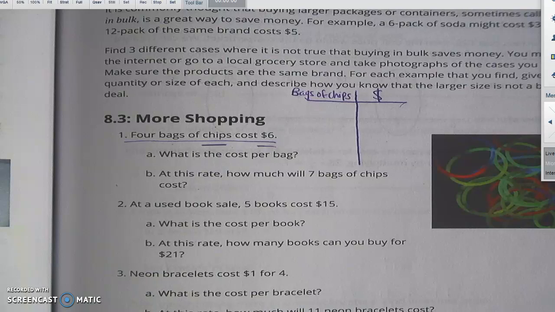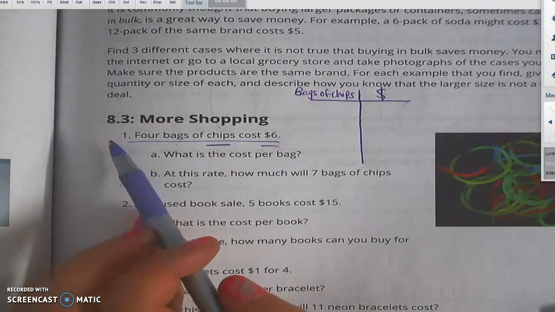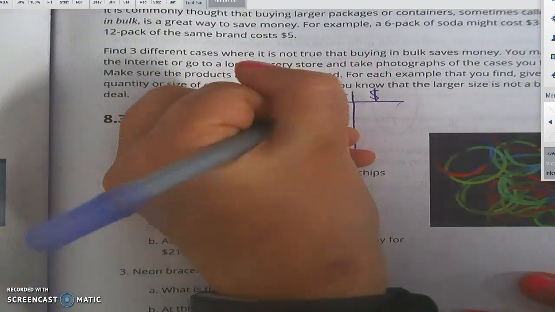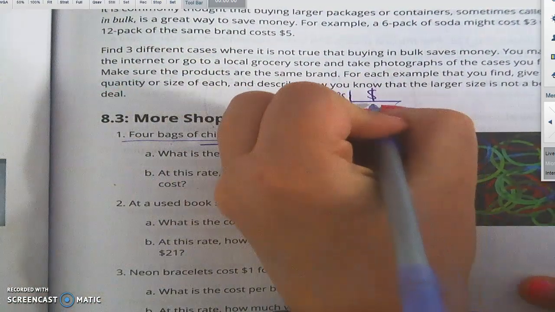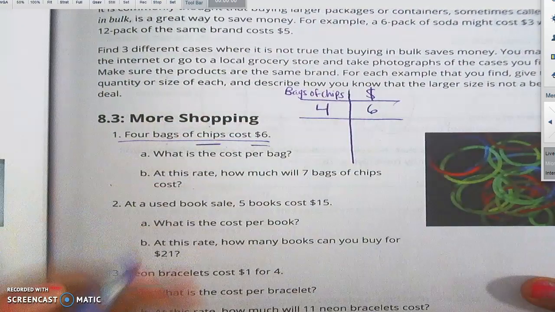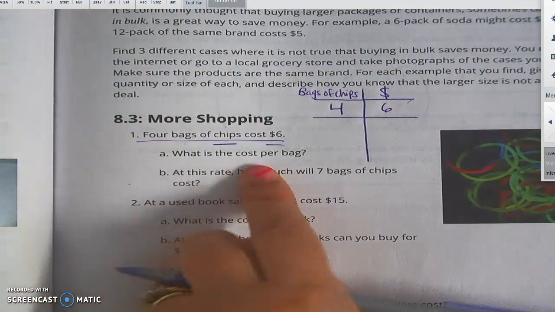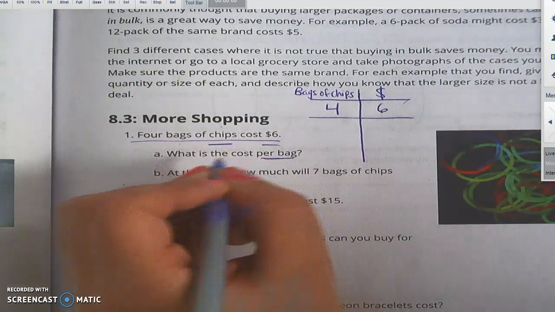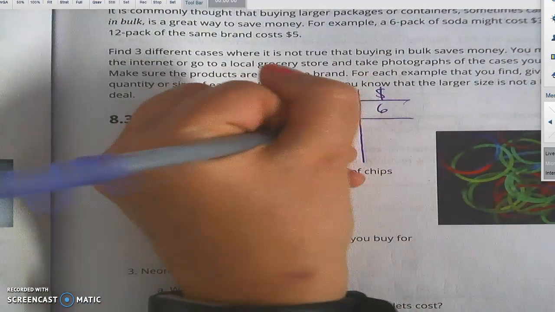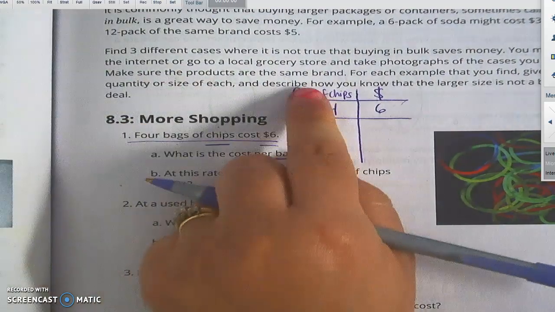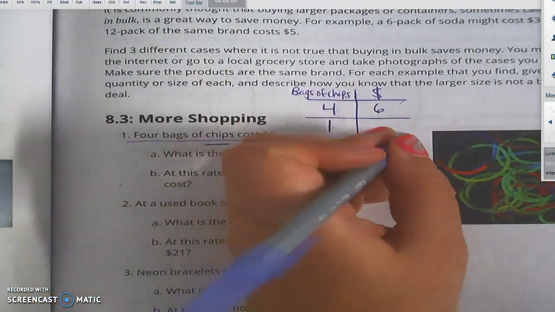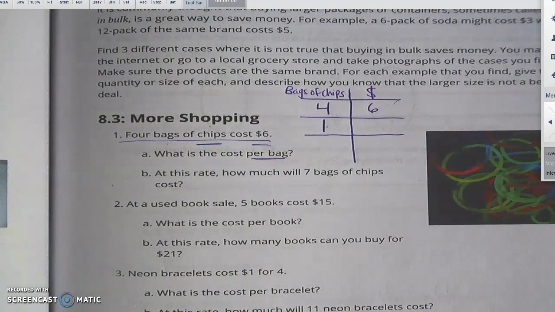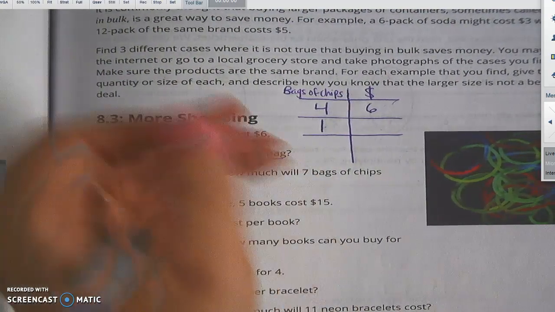And then it says missing some information. 4 bags cost $6. So the 4 is going to go for the number of bags, the 6 is going to go for the number of dollars. So then it says, what is the cost per bag? When they say per bag, they mean how much does it cost for 1 bag? So I'm going to put a 1 for my number of bags of chips. And then over on this side, I want to figure out how many dollars that's going to be.